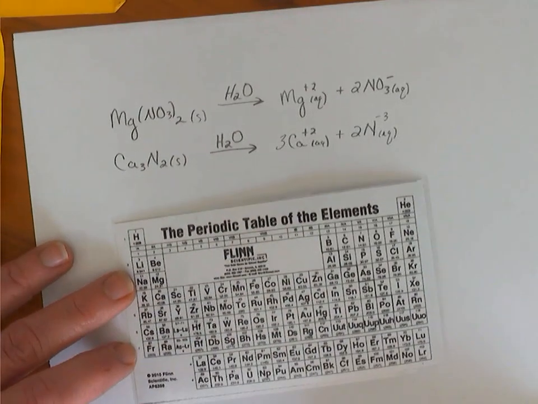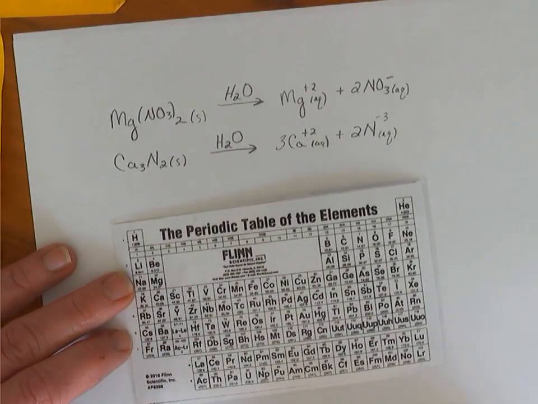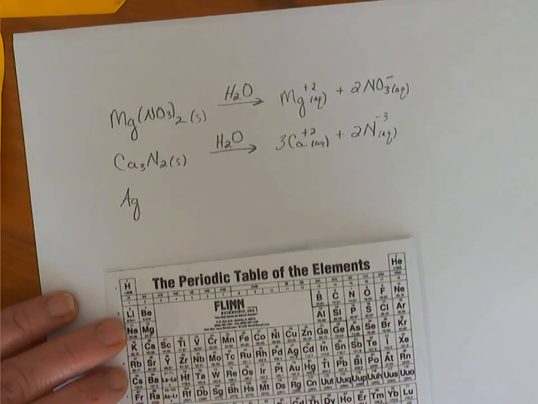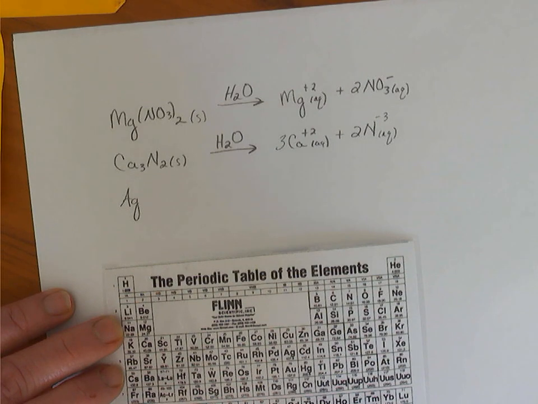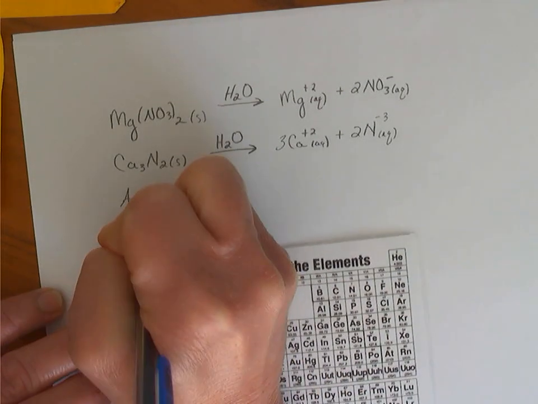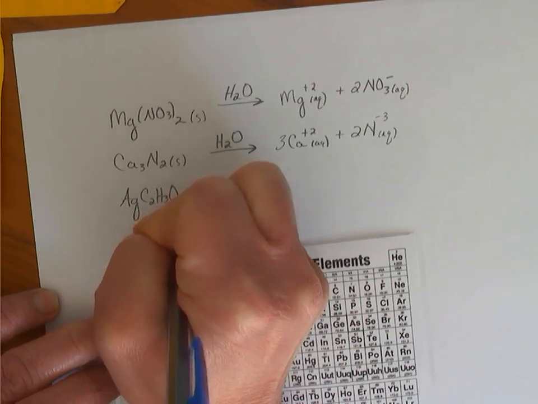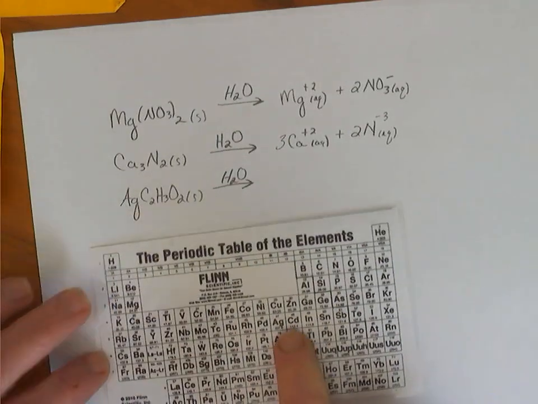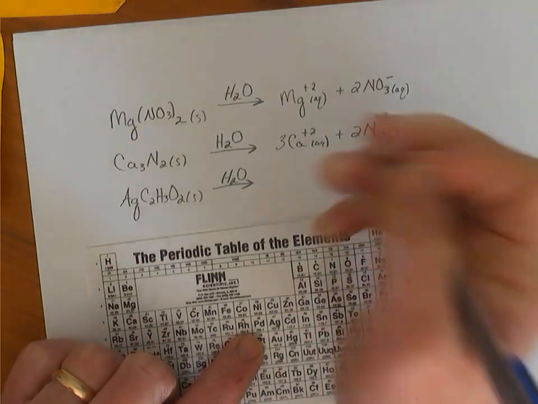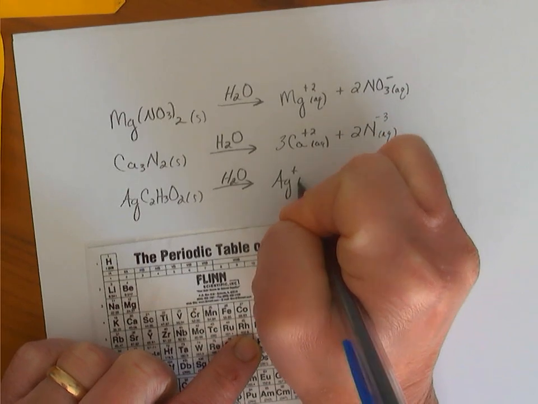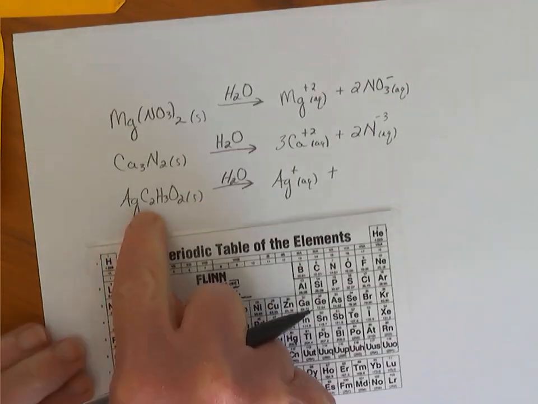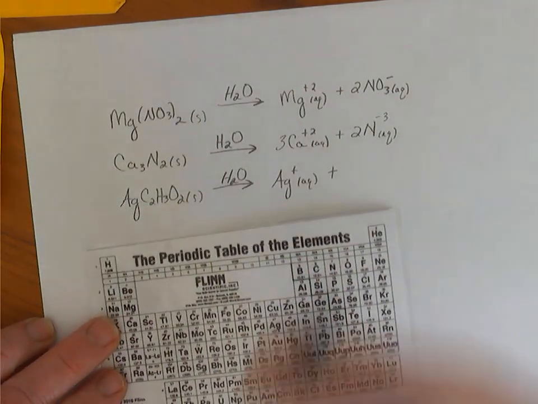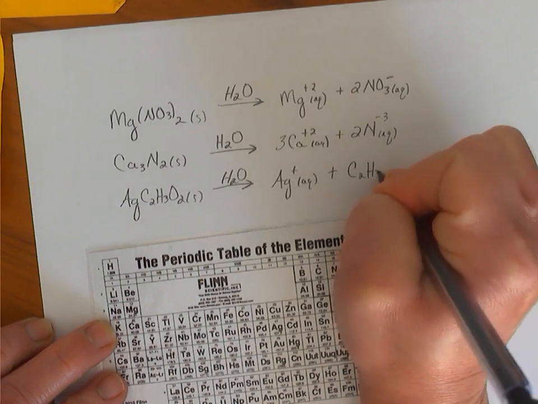We'll do just one more. How about silver acetate. Now, silver, remember, it's one of those transition metals that we always trust the charge of. It will be +1. That is acetate. There's only one of them. It's not in parentheses with a number outside. We will keep that together.